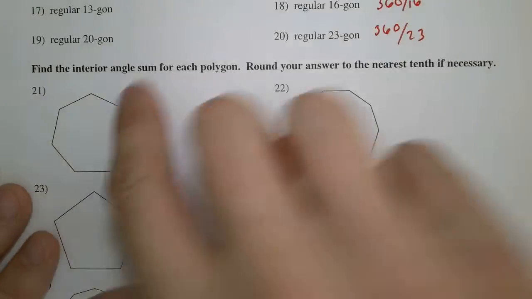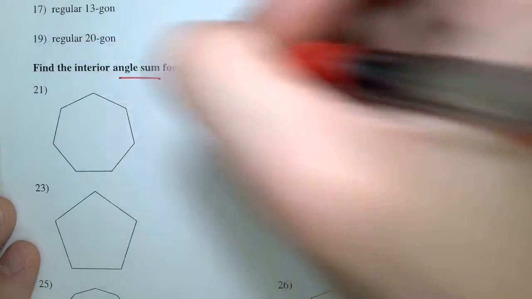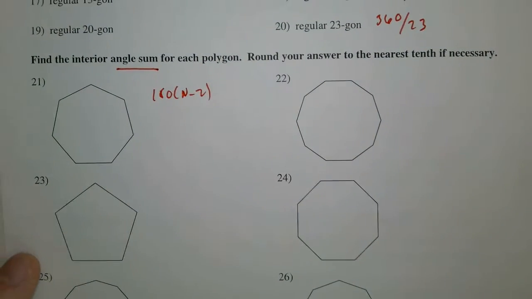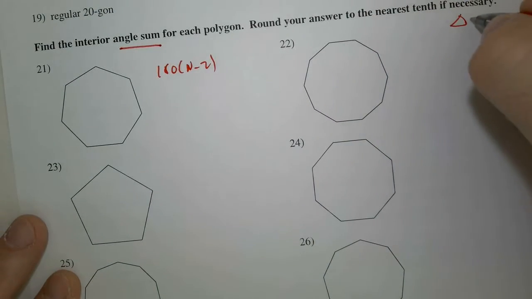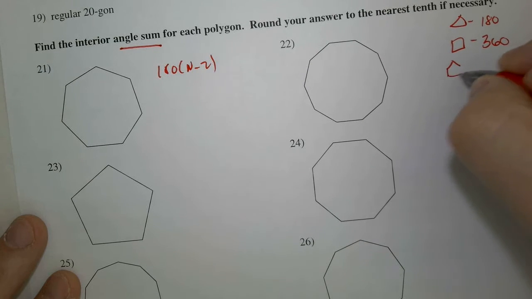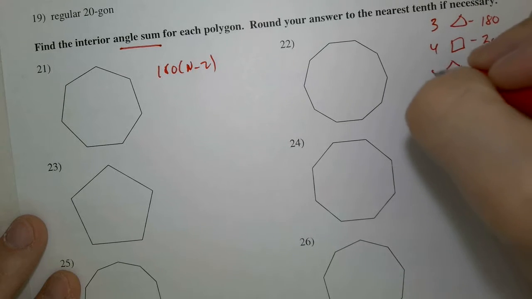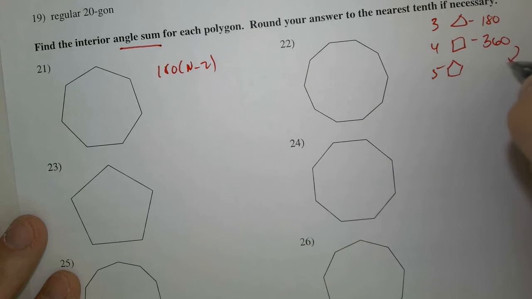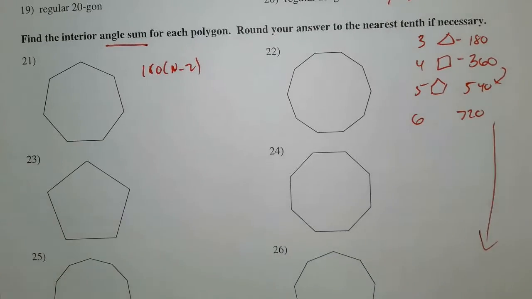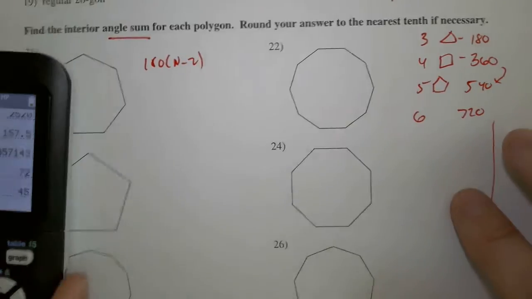But measure the interior angle sum is only 180 times n minus 2. Or you can memorize, and if you forget the formula, you can always say a triangle has 180, a square adds 180, a pentagon, a 5-sided figure. So 3, 4, 5 sides, every side adds 180. So 540, 720, so on and so forth. And it goes forever that way. It always adds 180. So that's one way to do it.